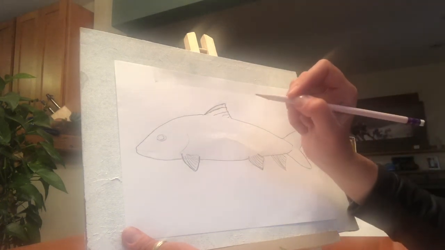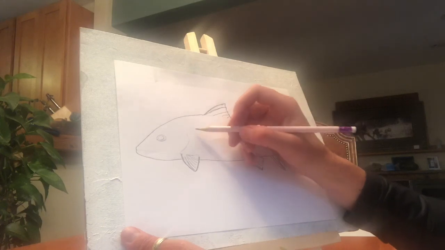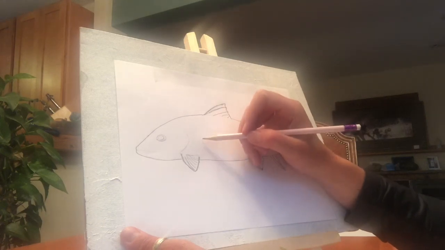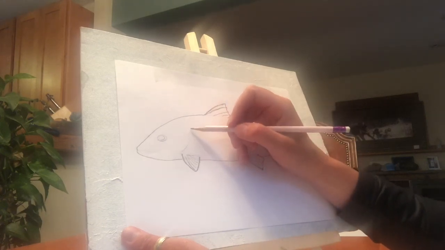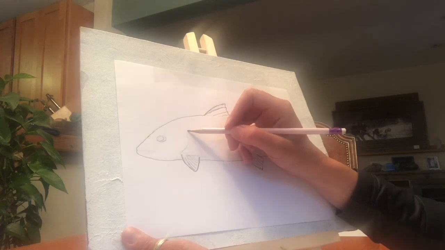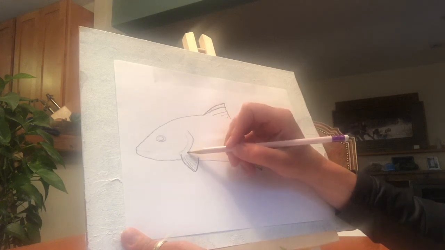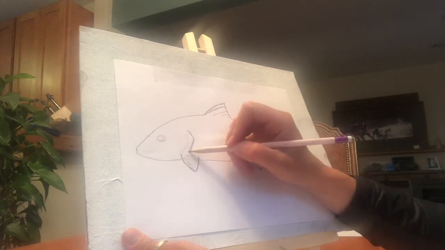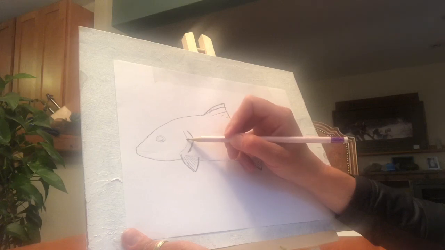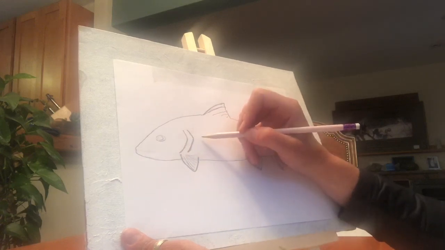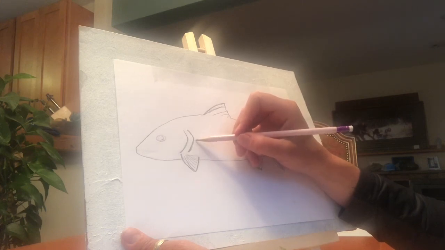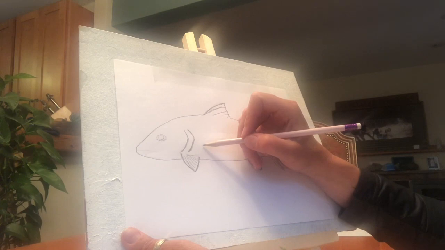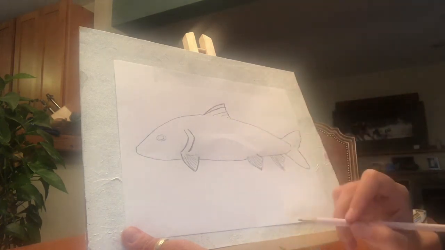Now, the next part of the anatomy of the trout that we're going to talk about and draw is the gill plate. A fish does not breathe like humans. They actually have a part of their body that allows the water to go through, and it's able to take the oxygen out of the water. And it does that in the fish's gills. So we can't forget those.